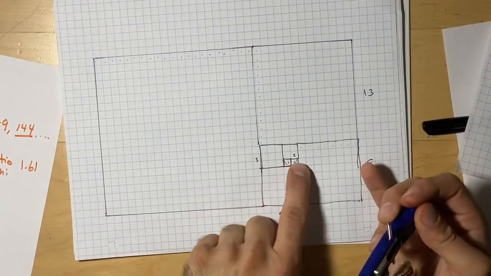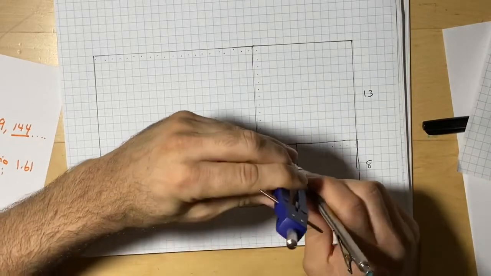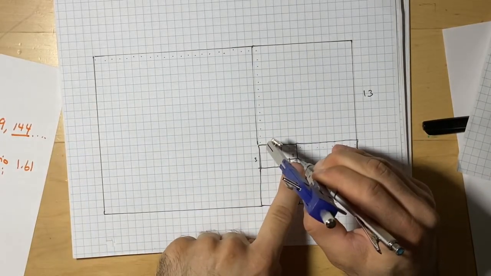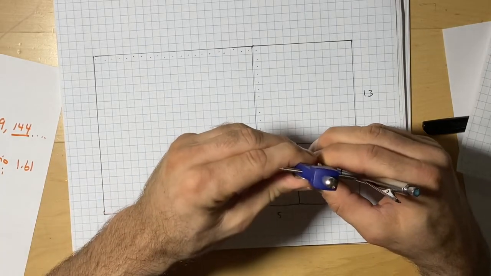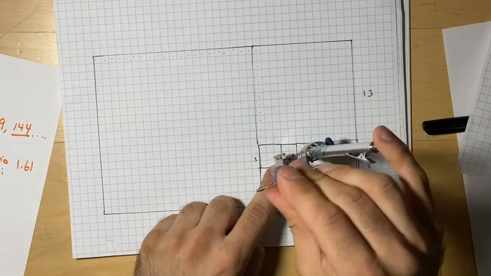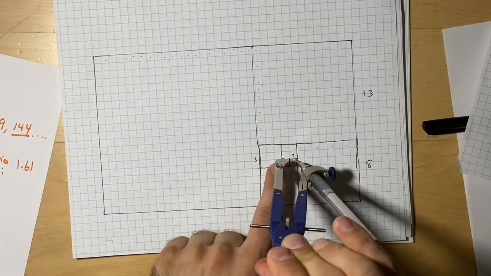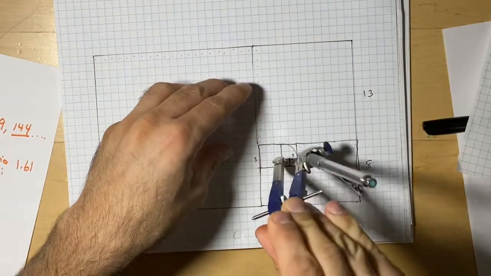So the idea is that where that's leaving off is where you're going to put your pen or pencil. And the pointed edge is going to go on the other side of the box. So to the right I have my pencil, to the left I have the point, and I'm going to keep going and draw a quarter circle.